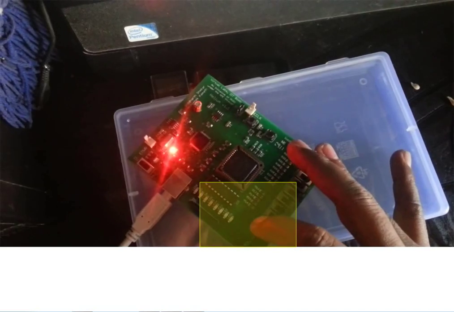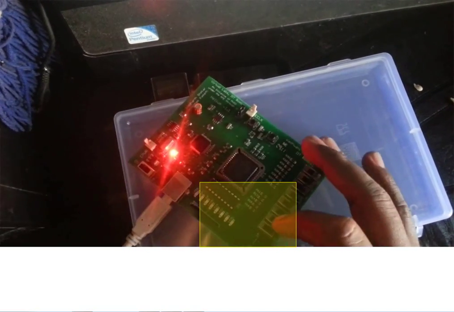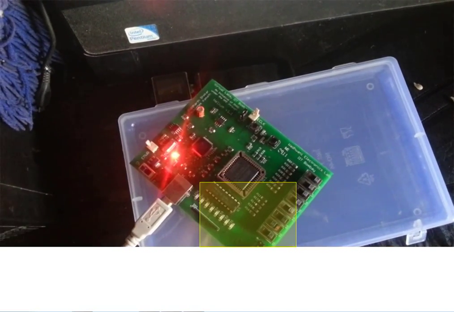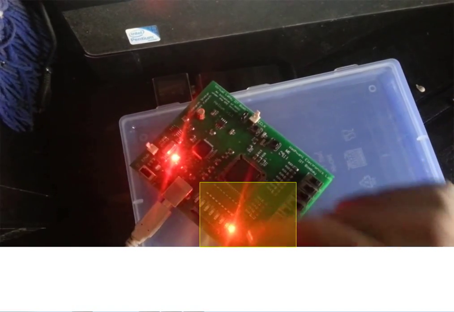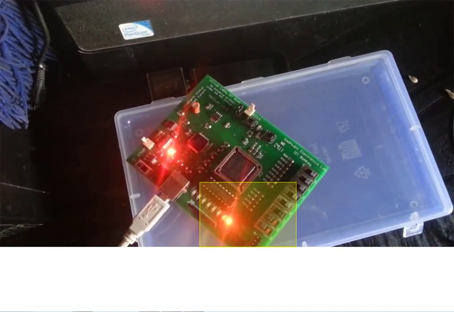And here now we can verify it on the board. So there, I am making both inputs 0 0, there is no output. Now both are 1, there is output, like this.